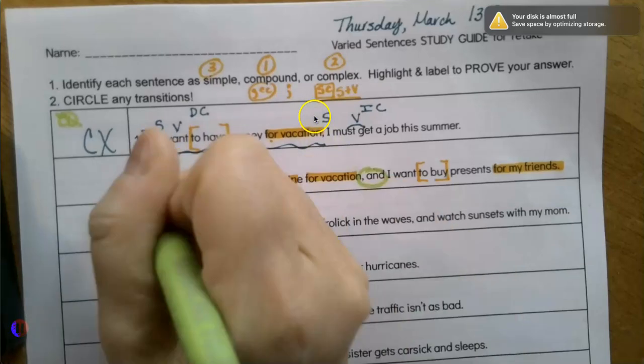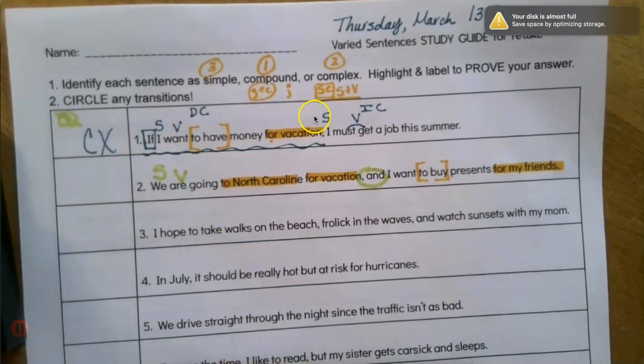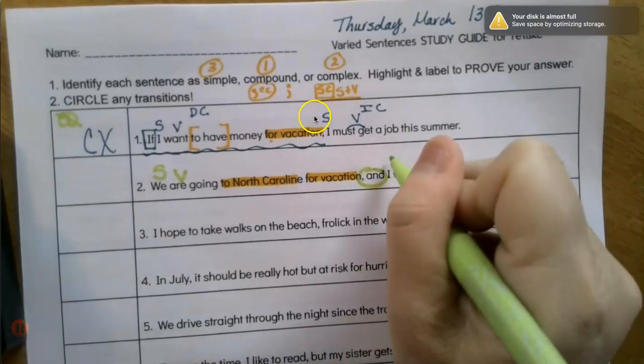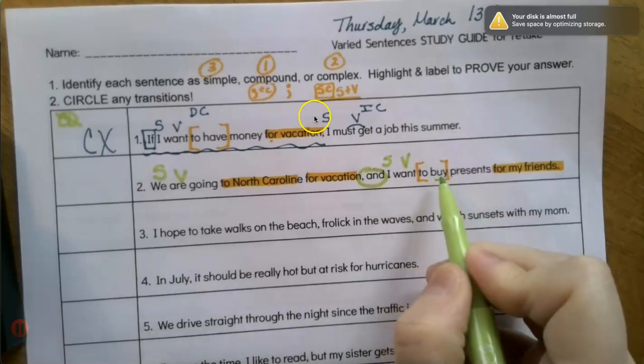We are going. We is the subject. Are going, I would accept either one of those as your verb. It's a verb phrase. I want. And again, it's not going to be buy because buy is in an infinitive.